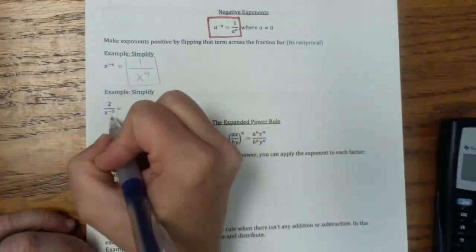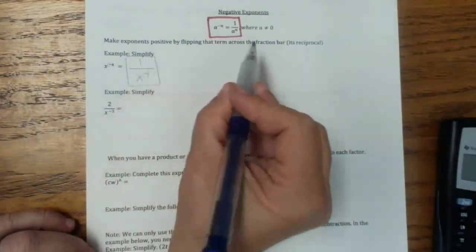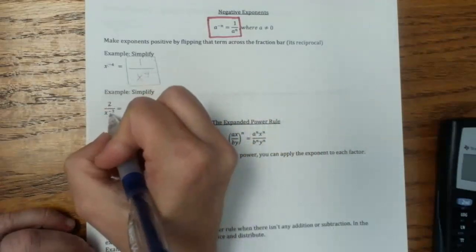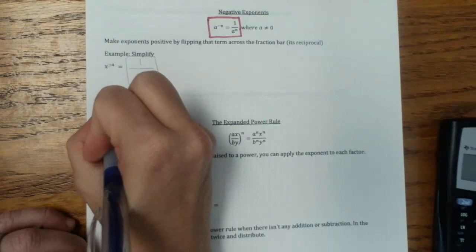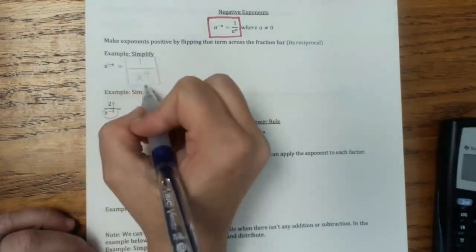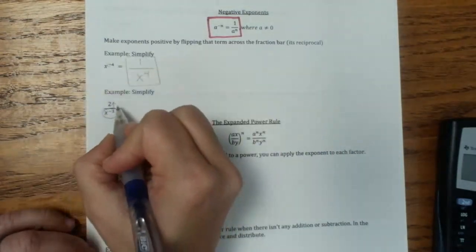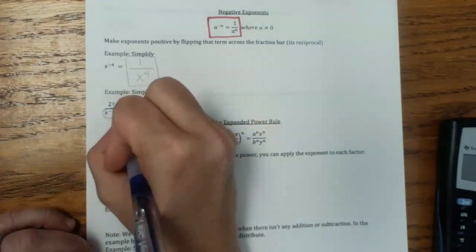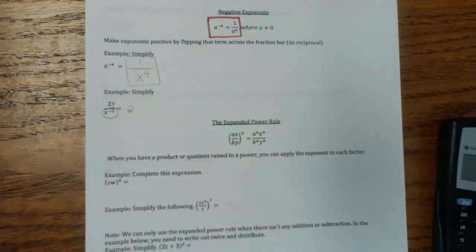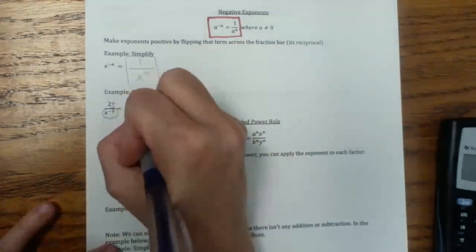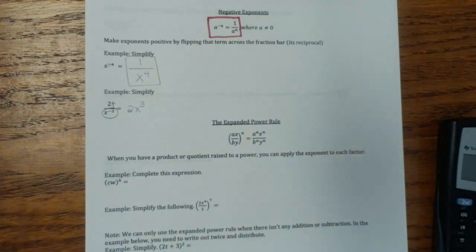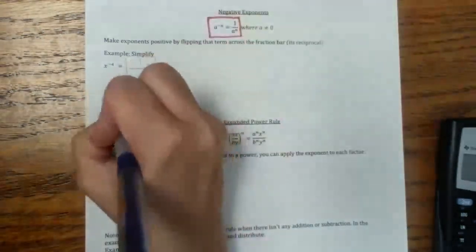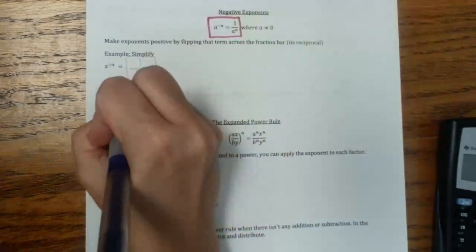Here, what if I had the negative exponent on the bottom? Notice it flips across the fraction bar. So if I have 2 over x to the negative 3 power, that negative exponent means it's going to flip across the fraction bar. Here it's on top, so it flips to the bottom. Here it's on the bottom, so it's going to flip to the top. So that 2, nothing's happening to the 2, so the 2 just stays there by itself, hangs out. And that x cubed is going to flip across the fraction bar, meaning it's going to go to the top and become positive. Now there's nothing on the bottom of a fraction anymore, so the fraction goes away. We're just left with 2x cubed.